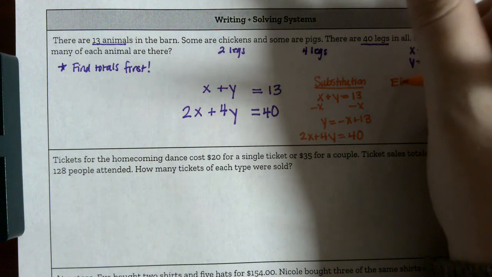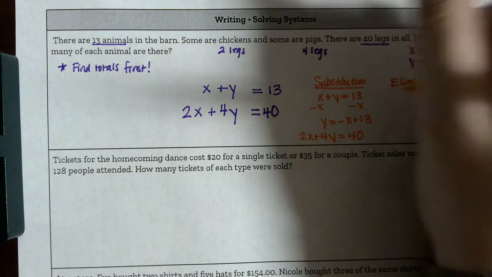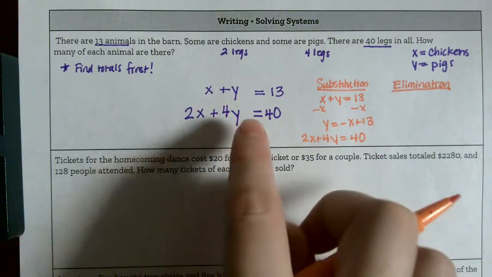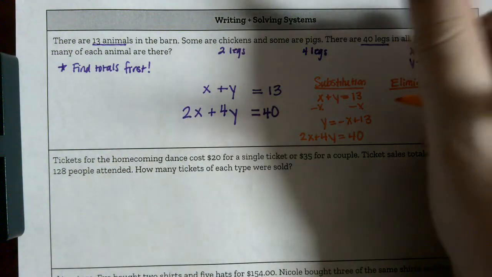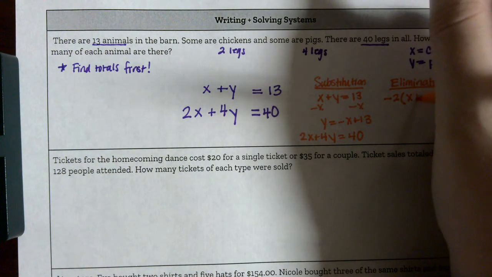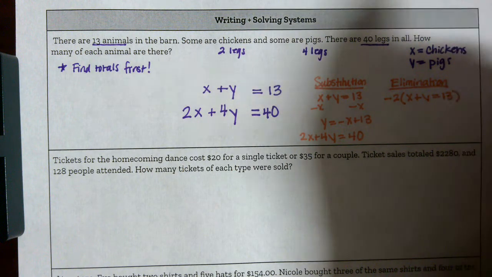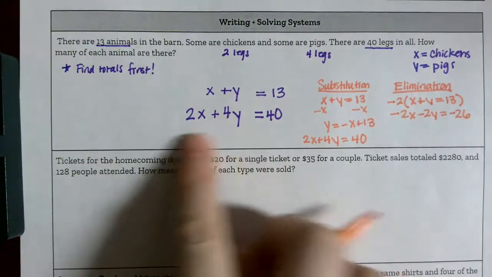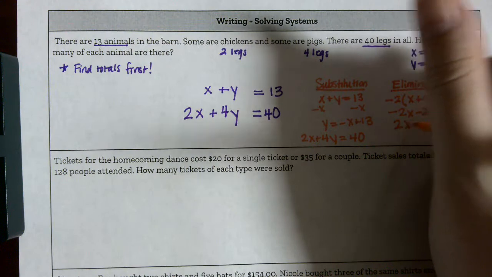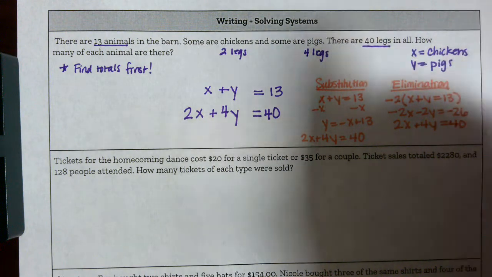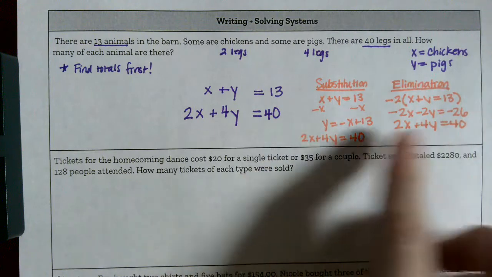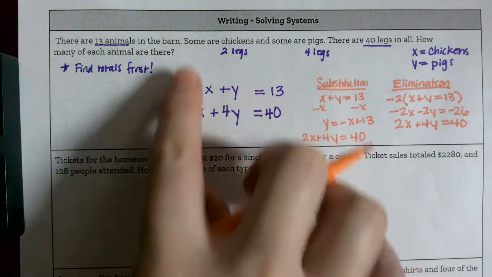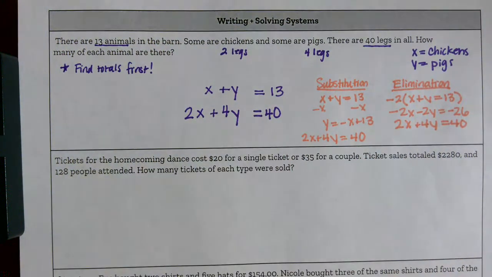If you wanted to do elimination, you would have to multiply the top equation by either -2 to get rid of the x's or -4 to get rid of the y's. I think doing -2 would be easier, so I'm going to multiply that. And then my second equation stays the same, so I'm just going to bring that over there. And then you could do elimination. So whichever one you choose is fine, but this set of equations is the new stuff from today: being able to interpret the story to be able to write the equations.